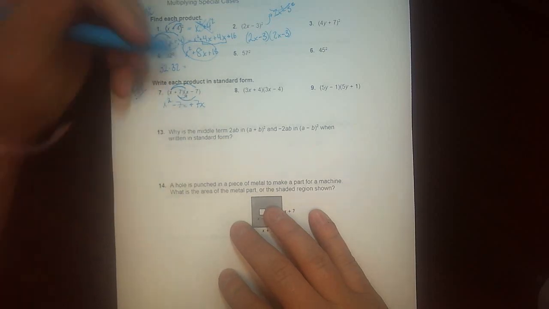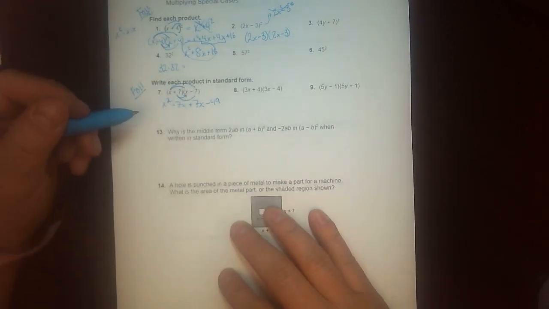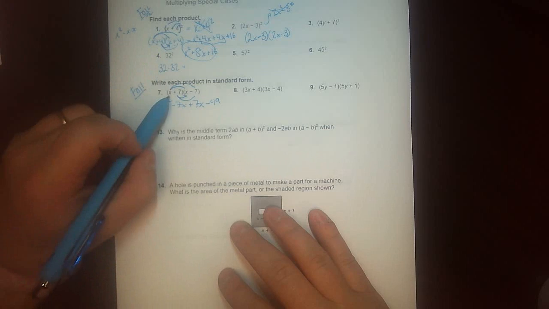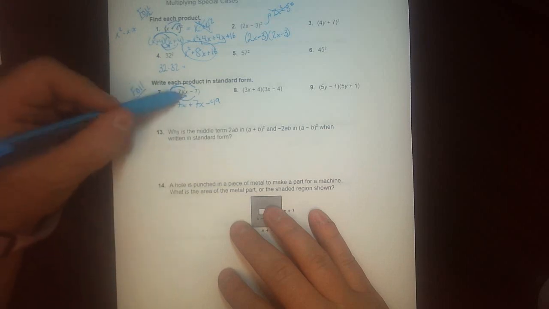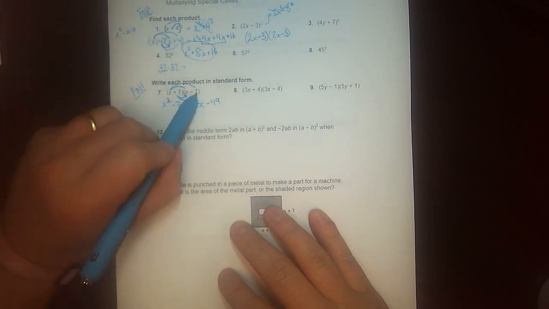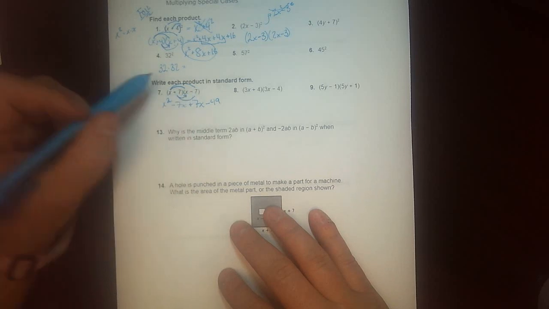7 times negative 7. Well, that's negative, and it's negative 49. All right, so anytime you have this situation where you have the same number here, so x and x, then you have the same number here, so 7 and 7, except the terms inside are flipped. There's a plus 7 and a minus 7. The two middle terms are going to cancel out.